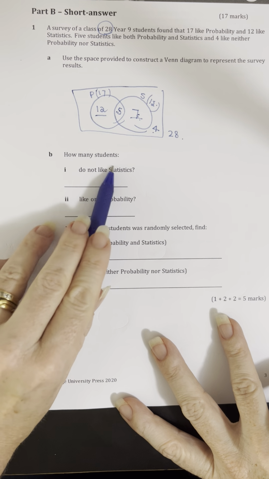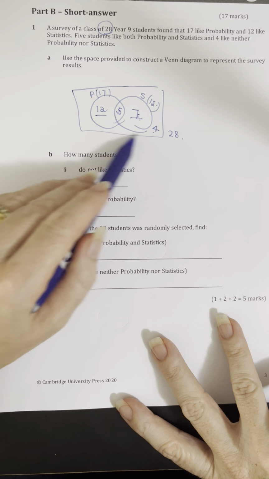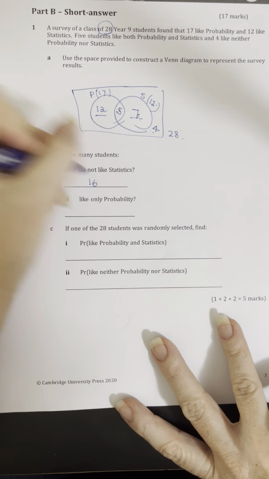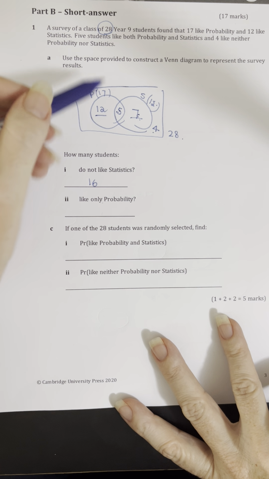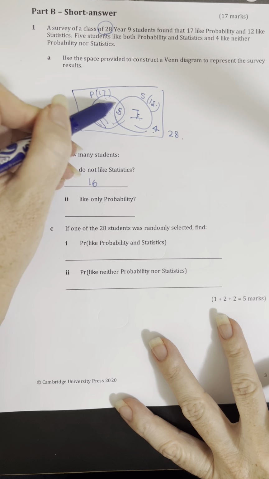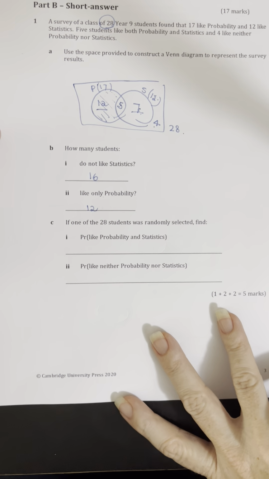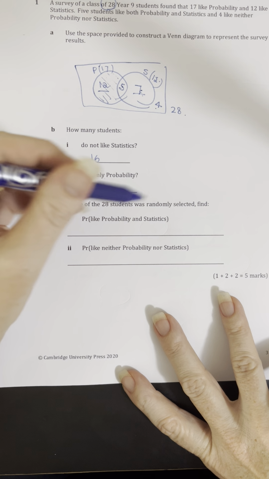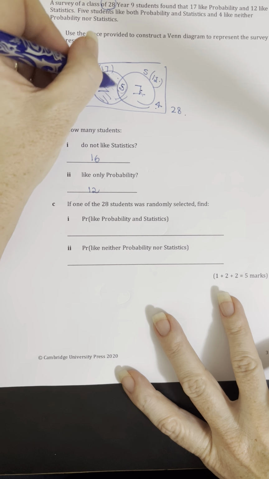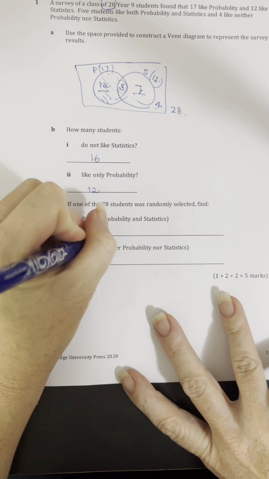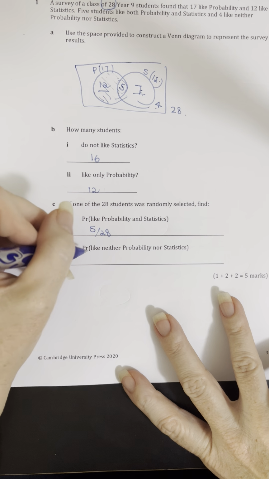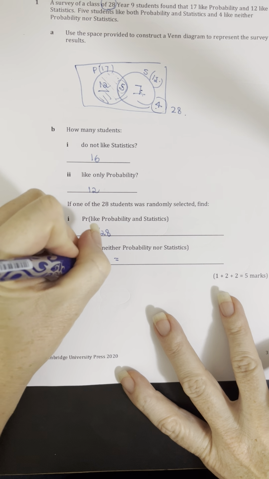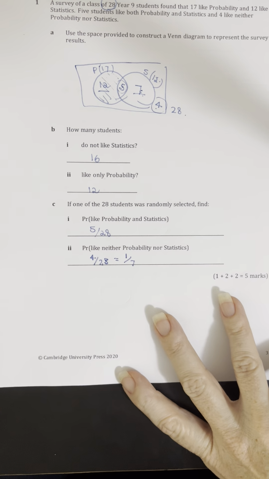Then we've got how many students do not like statistics. So here's our statistics ones. The do not are going to be 12 and 4, which is 16. If they like only probability, that's this section here, which is 12. If one of the 28 students was randomly selected, find the probability that they like probability and statistics. So that's our 5 out of 28. Probability that they like neither is going to be 4 out of 28, which we can simplify to 1 over 7.